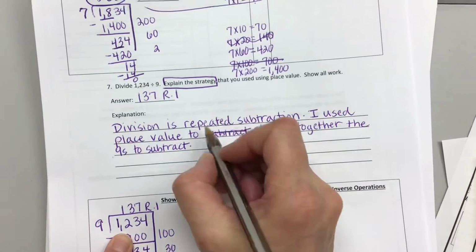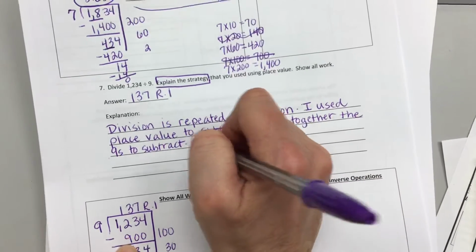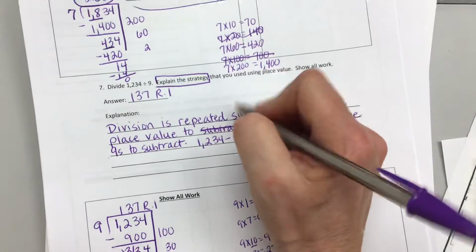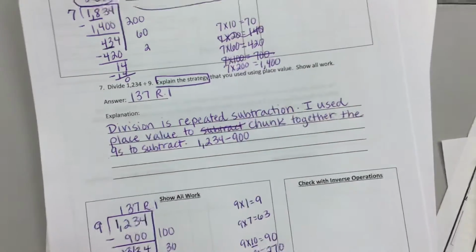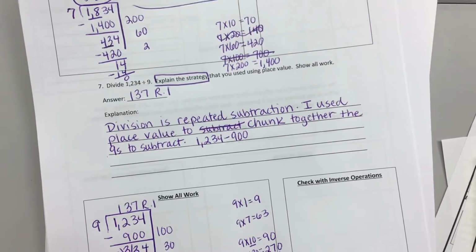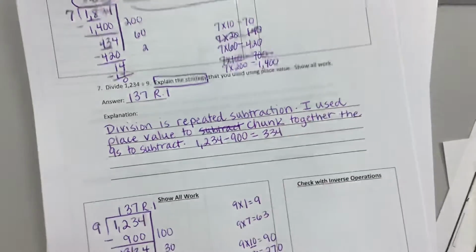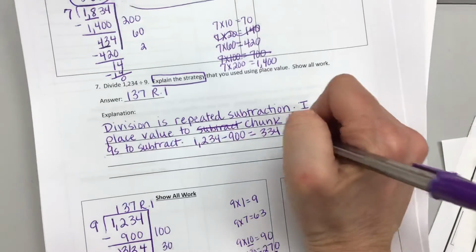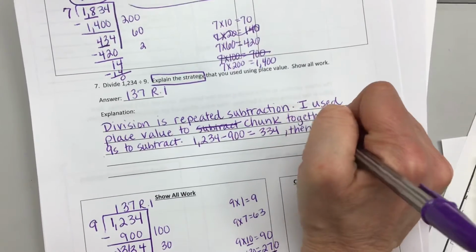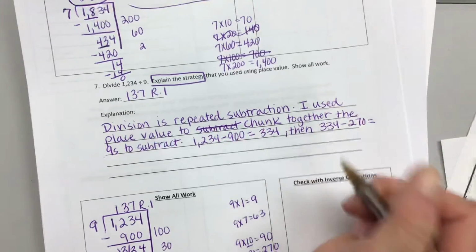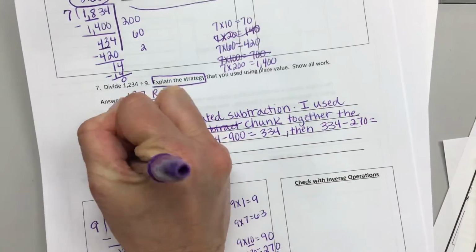So, we did 1,234 minus 900, which equaled 334. Then we did 334 minus 270, which equaled 64.